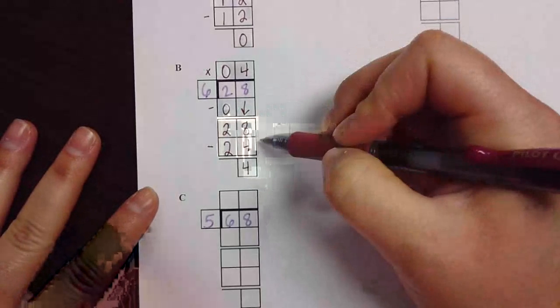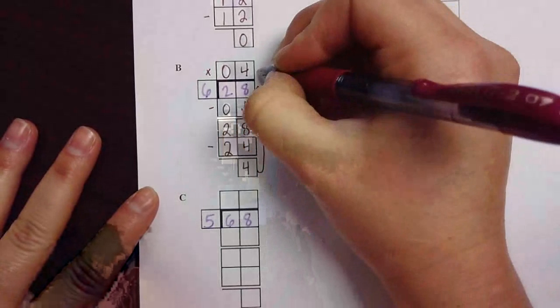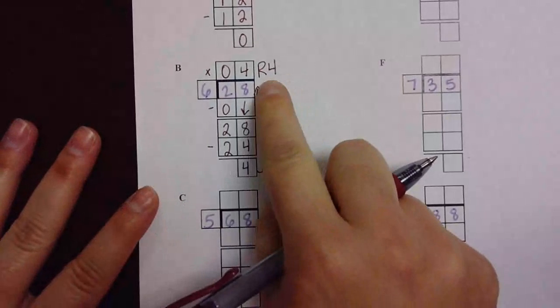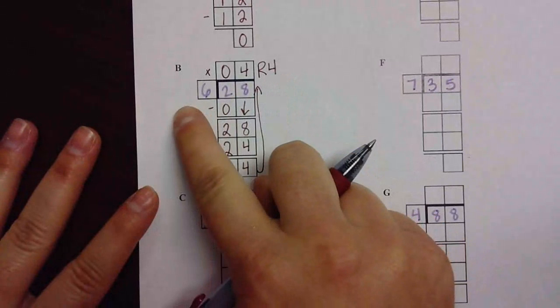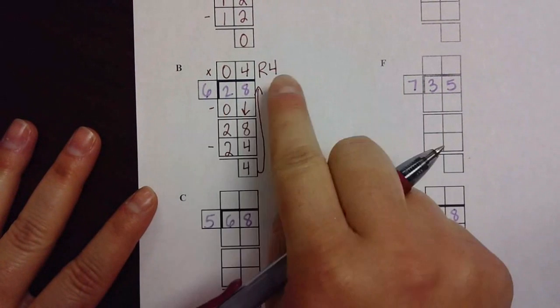6 times 4 is 24. 28 minus 24, subtract, is 4. And bring it down. There is no more to bring down, so 4 is our answer. So remainder of 4. Now remember, your remainder can never be more than your divisor, or that means that 6 could have gone into our number another time, but we're okay.